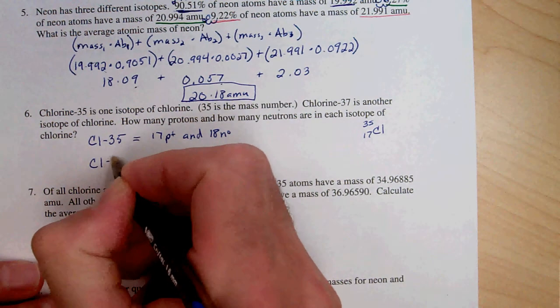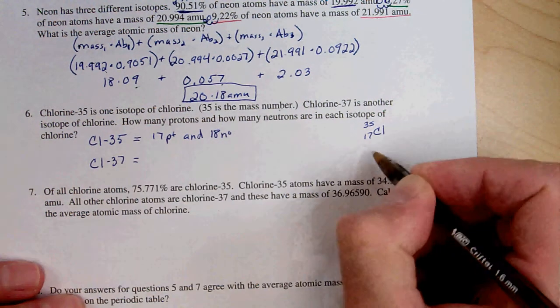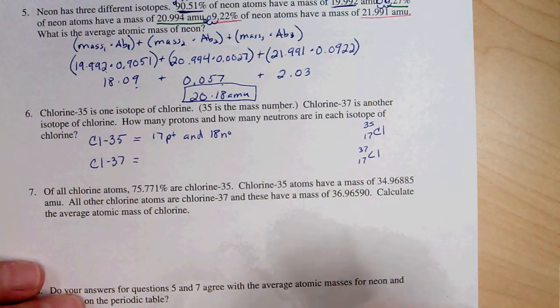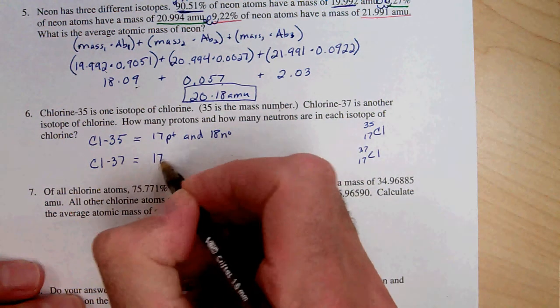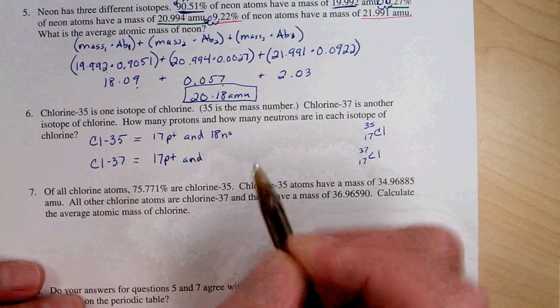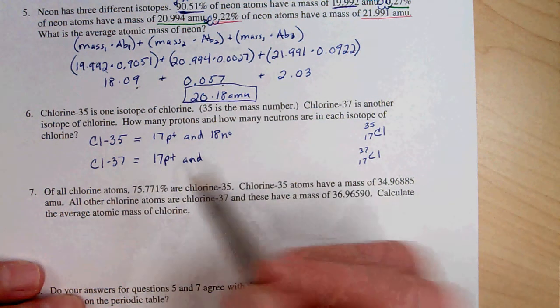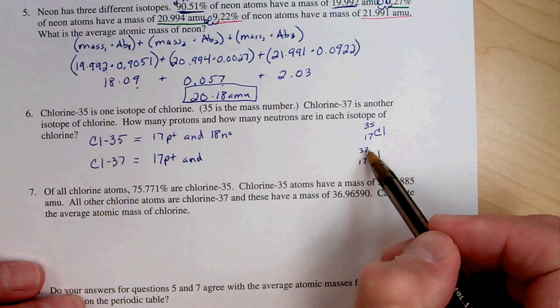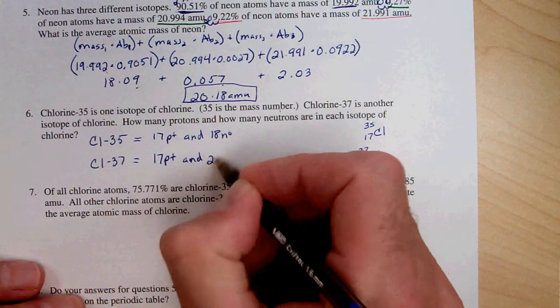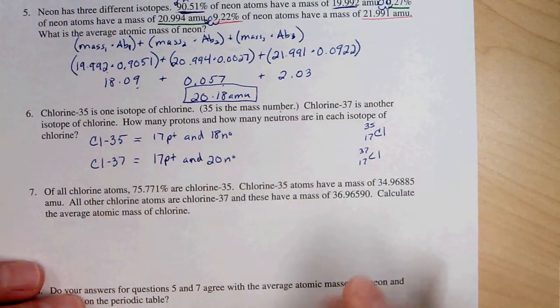Now for chlorine 37, I'm going to write that one over here. Chlorine 37 over 17. I still have 17 protons, and this time I've got a mass number that's 2 bigger, or 2 more neutrons. So that's 20 neutrons.